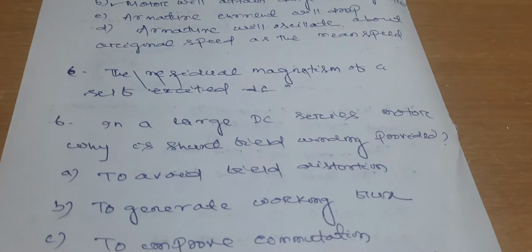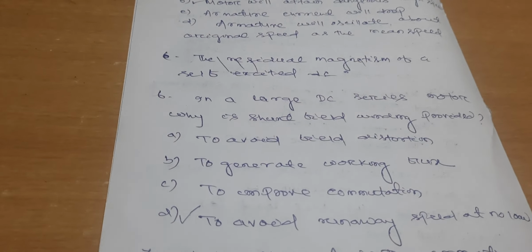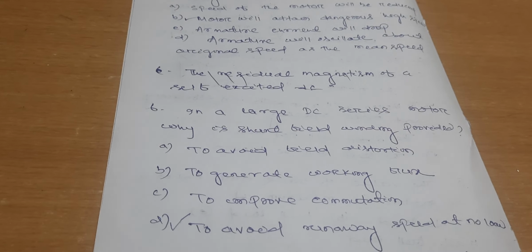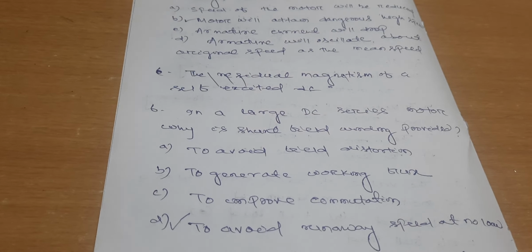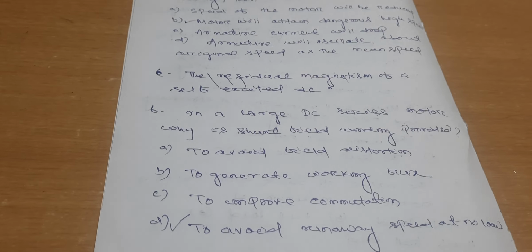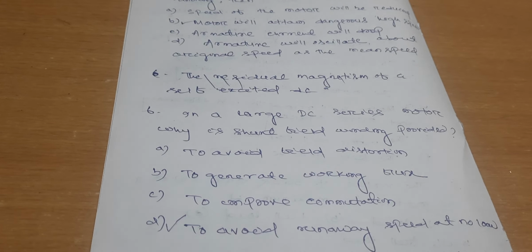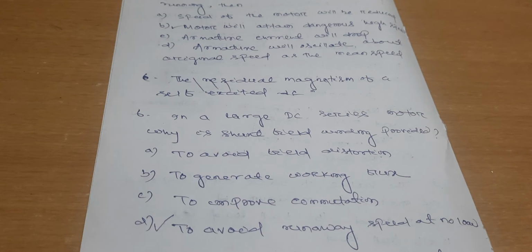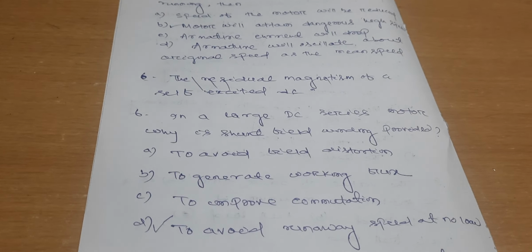Then come to question number 6. In a large DC series motor, why is shunt field winding provided? Option A, to avoid field distortion. Option B, to generate working flux. Option C, to improve commutation. Option D, to avoid runaway speed at no load.